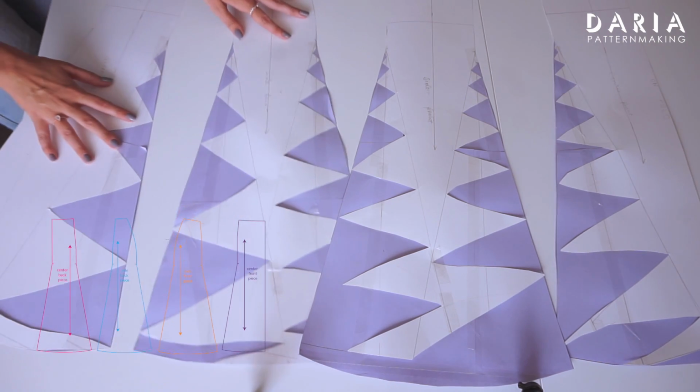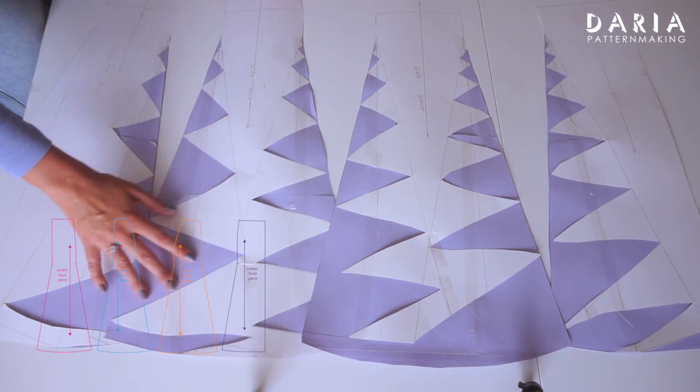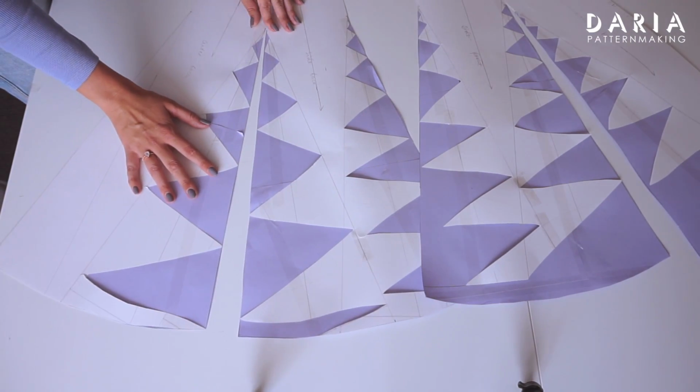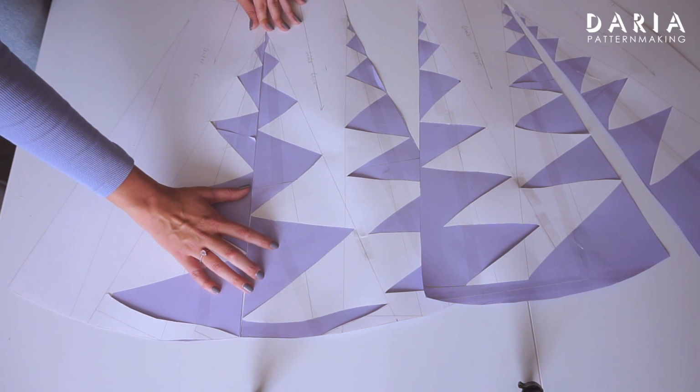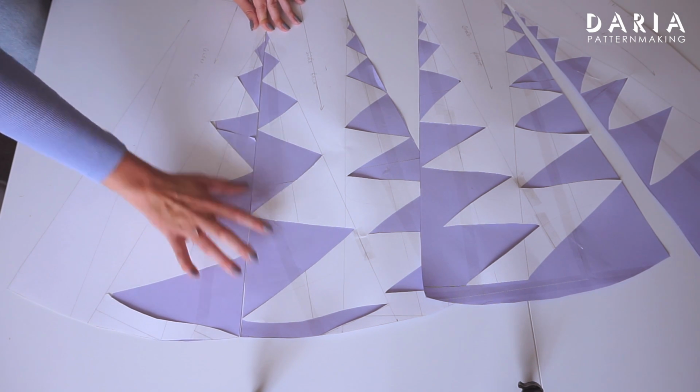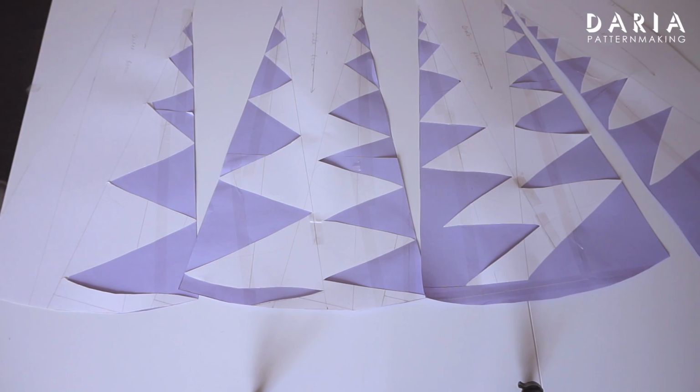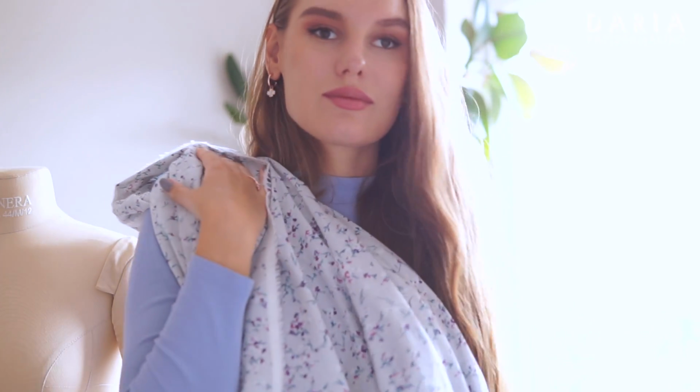So here are the pieces. I suggest checking if the godets' lengths are equal right now. Let's switch to the fabric.